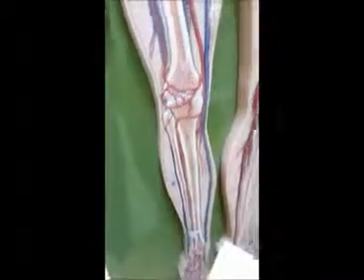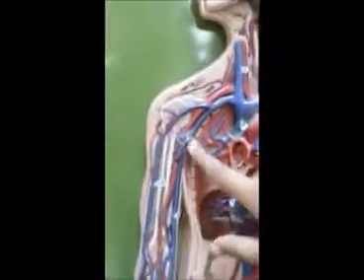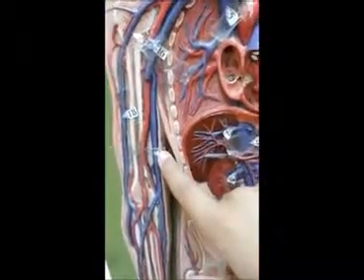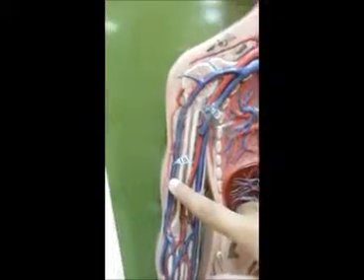Okay, we have the axillary vein, and we have the basilic vein. We have here the cephalic vein.